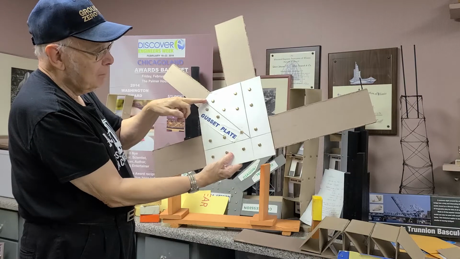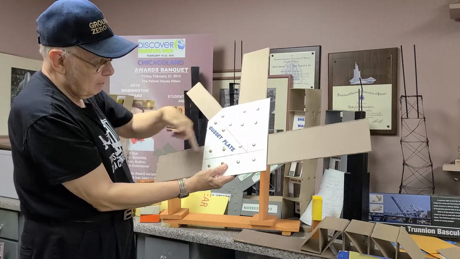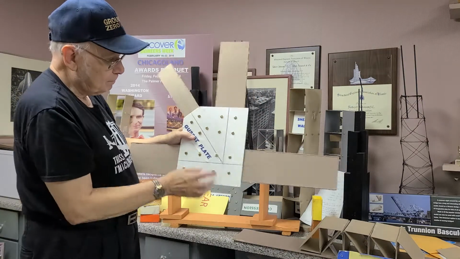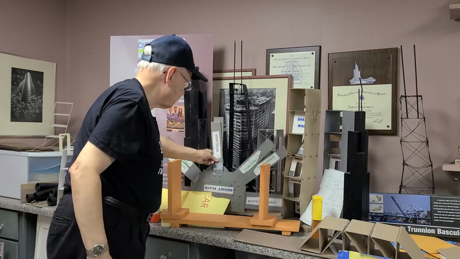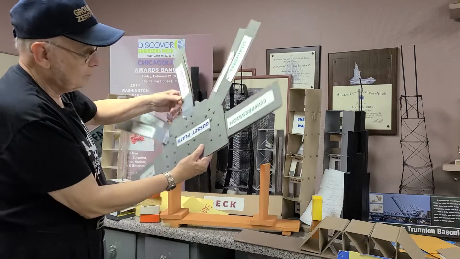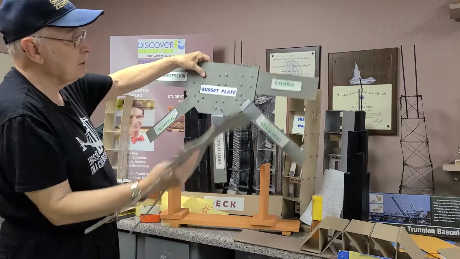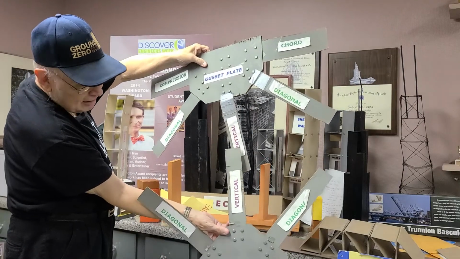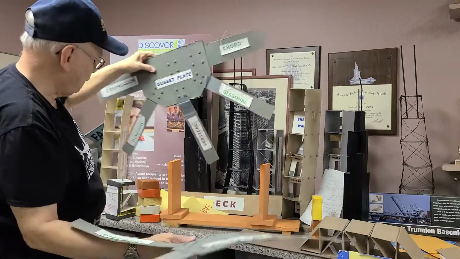It's bolted through this plate, and the various forces in tension and compression travel through these members through this plate. And here we have the top cord being in compression, the bottom cord being in tension, and the members are connected together through this gusset plate.